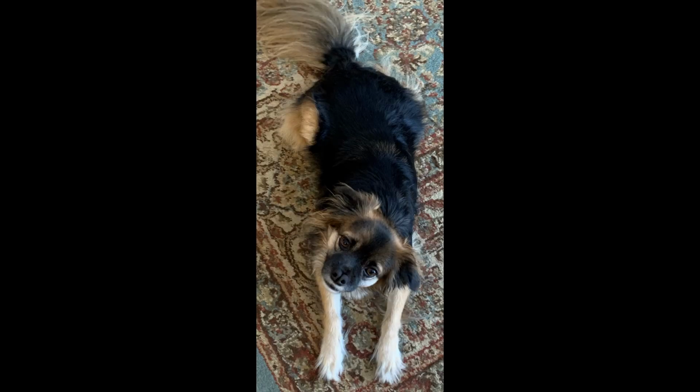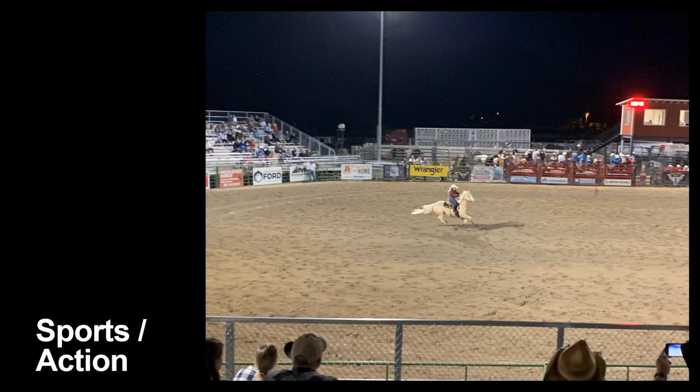Portraiture. As we see here, portraiture doesn't necessarily have to mean your subject is human. Here, my subject is my adorable little dog. Sports and action. This was taken at a rodeo in Jackson Hole, Wyoming.